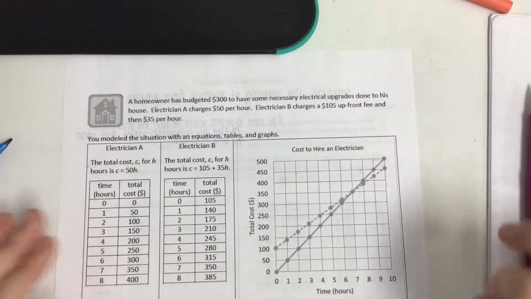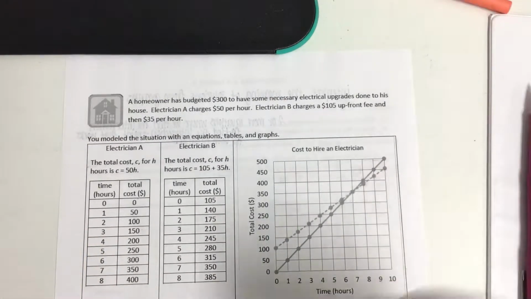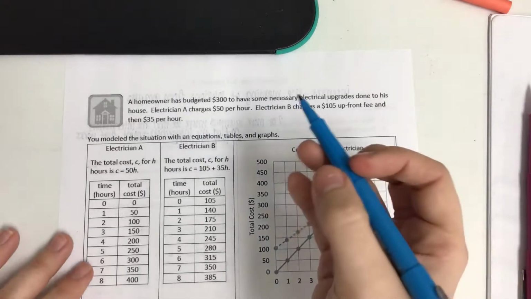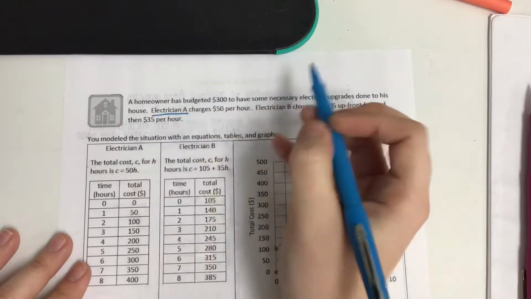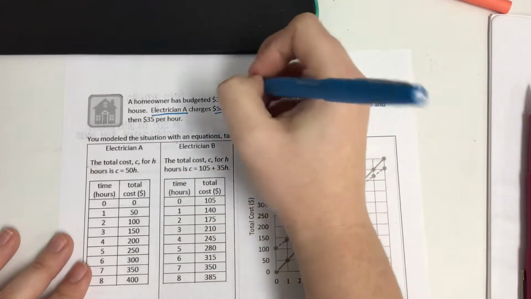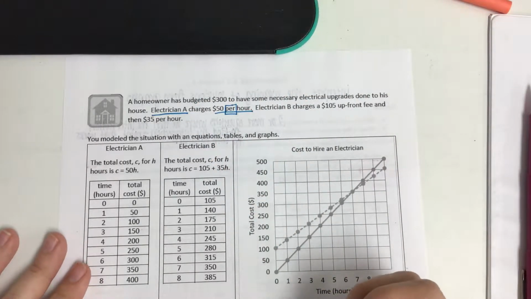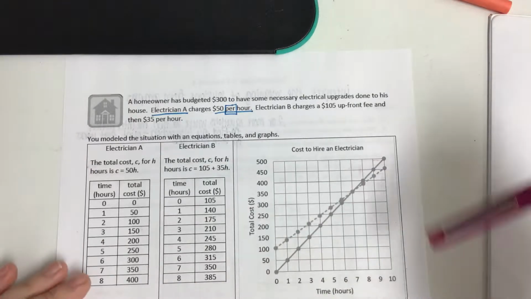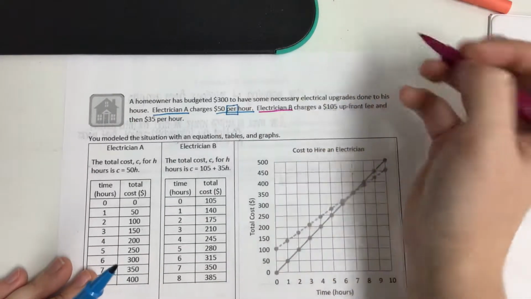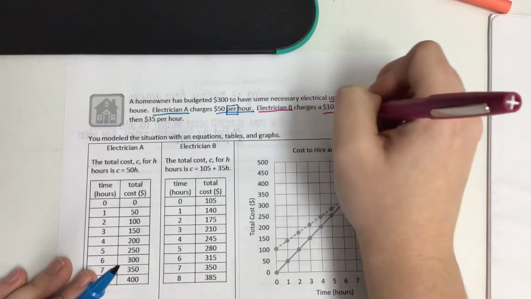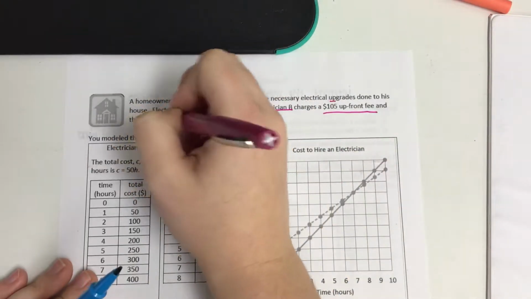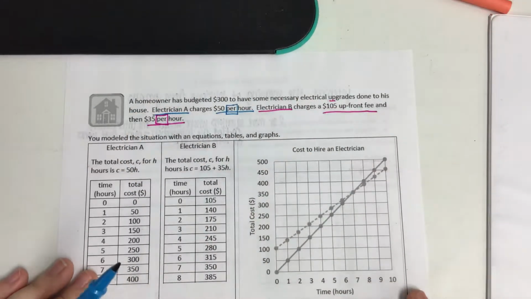Okay, so again, let's get our information on both of these electricians. Let's start with electrician A, and they charge $50 per hour. But it doesn't say anything about an upfront fee. Electrician B charges a $105 upfront fee and $35 per hour.